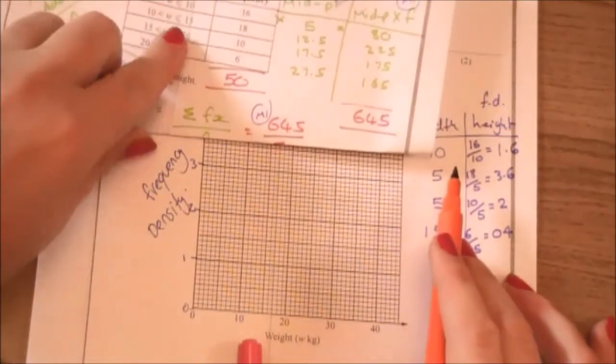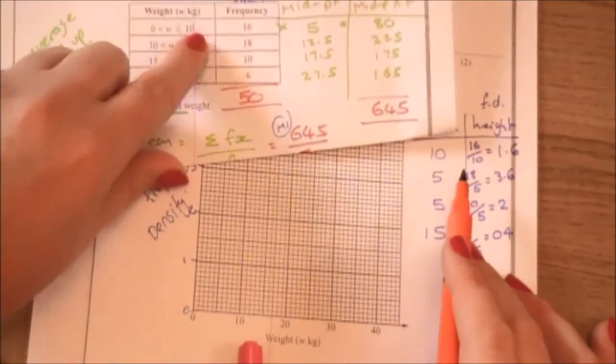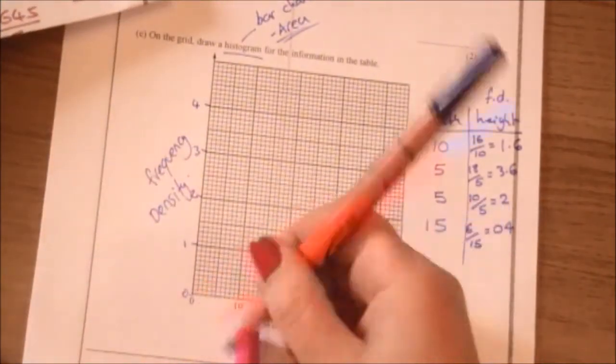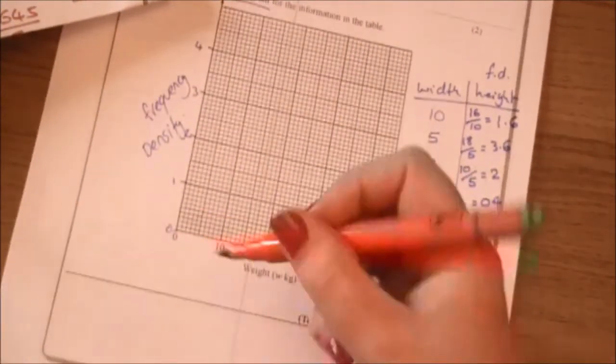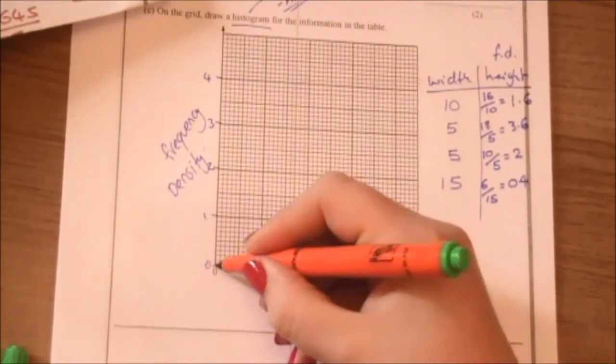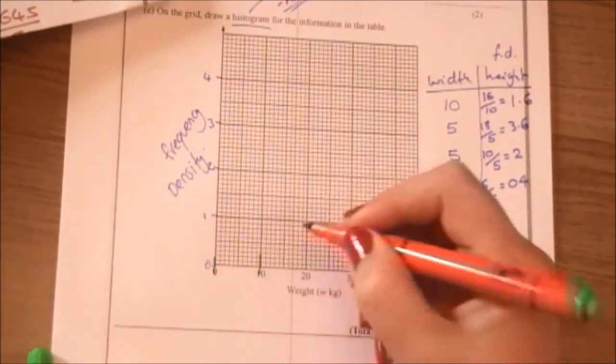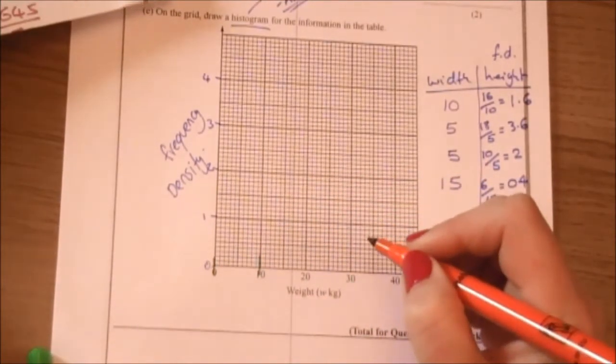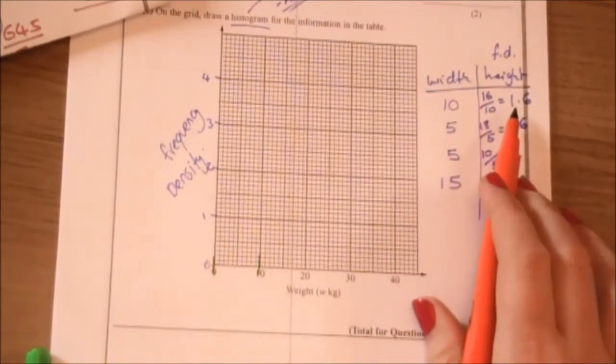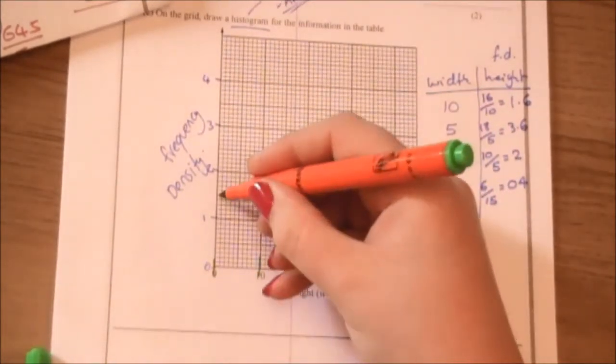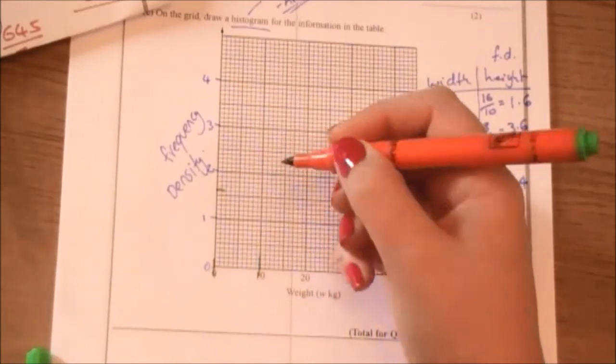So my first width goes from 0 to 10. So I'll use a green pen to be more visible. This goes from 0 to 10. So let's draw that bar in. It goes from 0 to 10 and it goes up to 1.6. So there's 1, 1.5, there's 1.6.